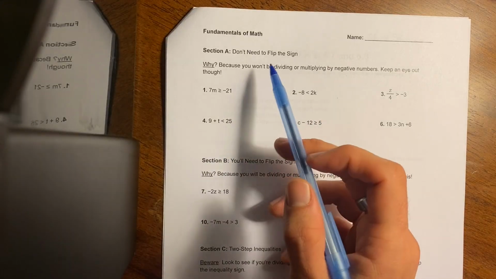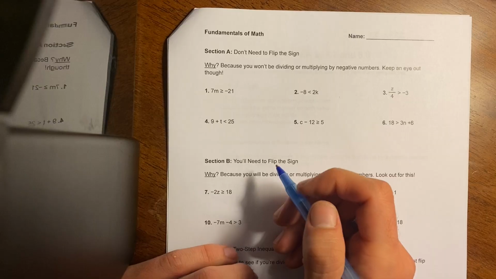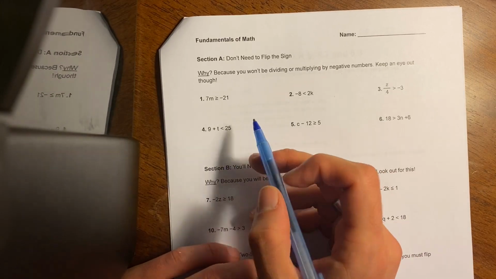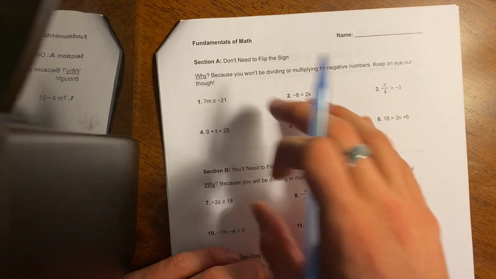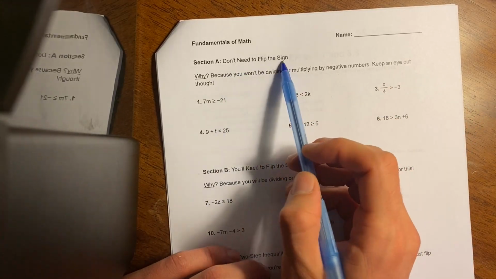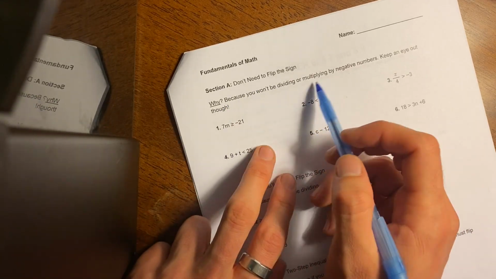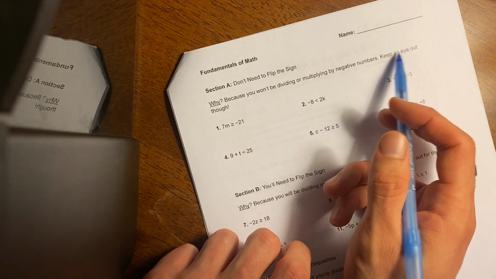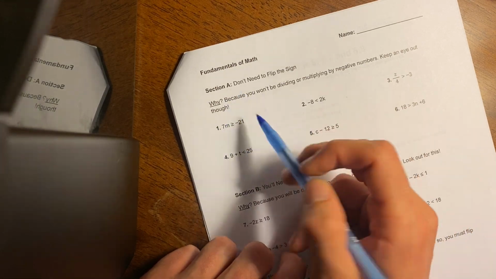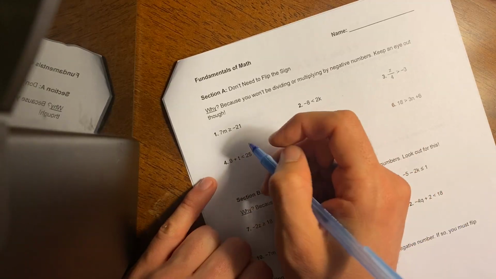Okay, I listed these out with don't need to flip, you need to flip, just to help us out, because sometimes when we're learning something new, it can be tricky, but on the rest of our assessments or anything else upcoming, it's not going to have this. It's something you need to memorize. But knowing that, we won't be dividing or multiplying by negative numbers here, but keep an eye out. Just because we don't have to do that, we should still understand what we are doing and why we are doing it.